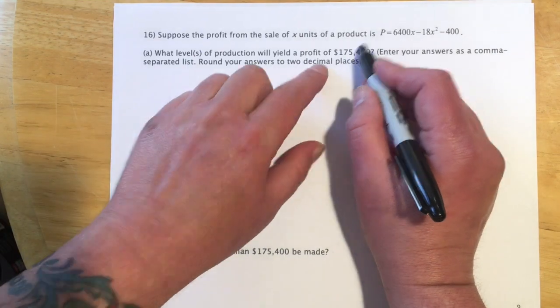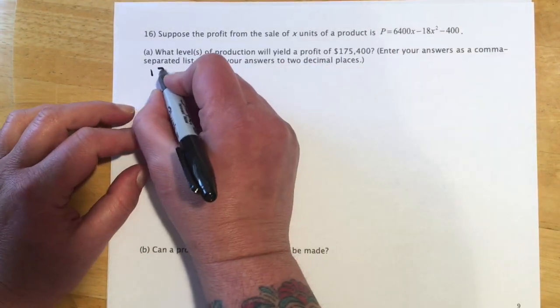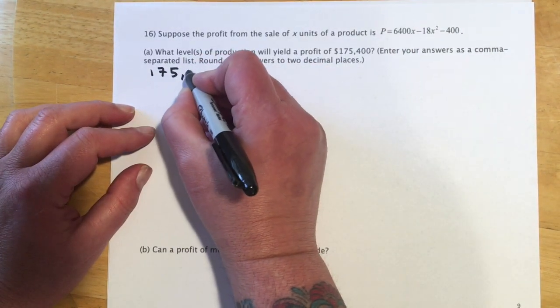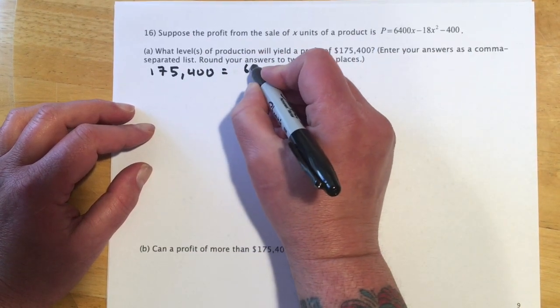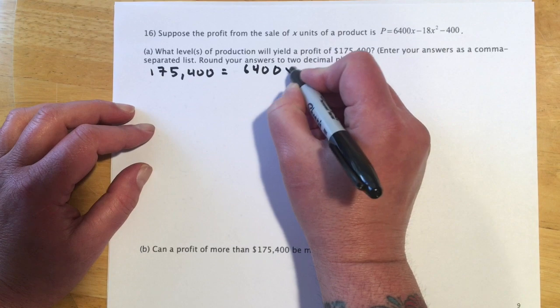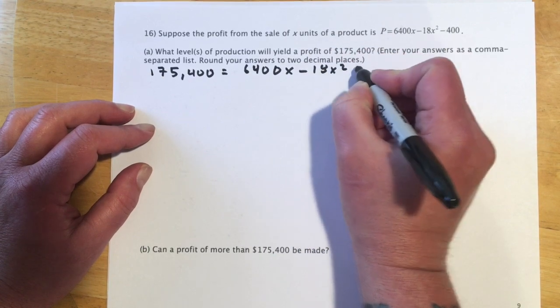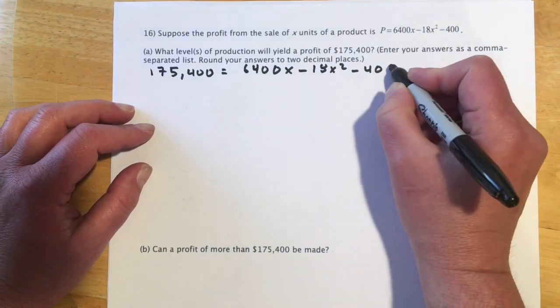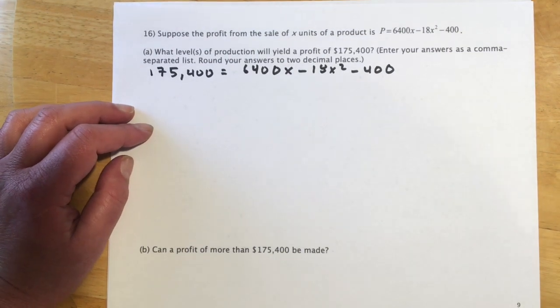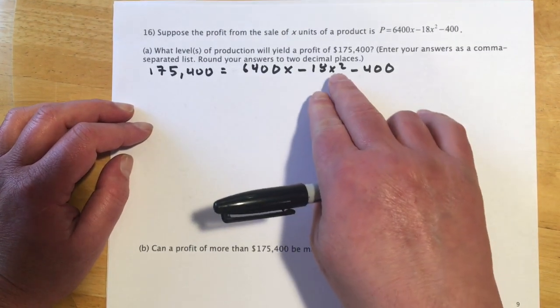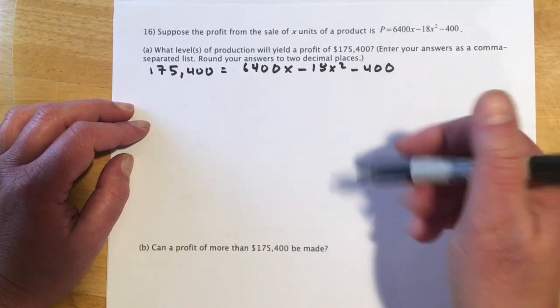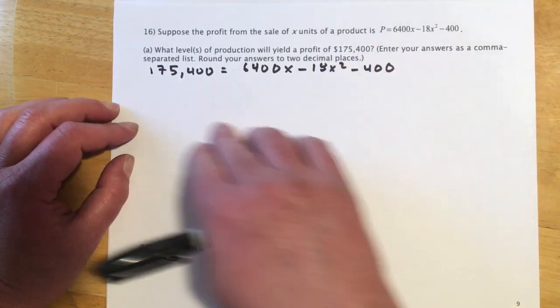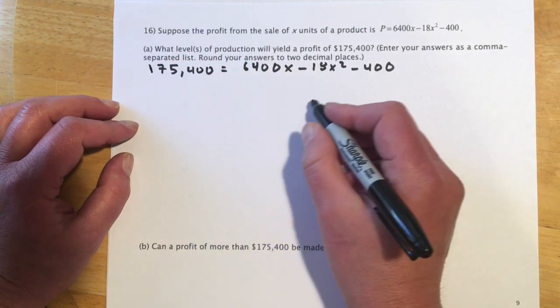So the profit is the P, so that would go on the left-hand side. And then this will equal the right-hand side. And then what I'm going to do is bring everything this way, just because I don't love these negative signs. So I'm going to bring this over here and get it equal to 0.